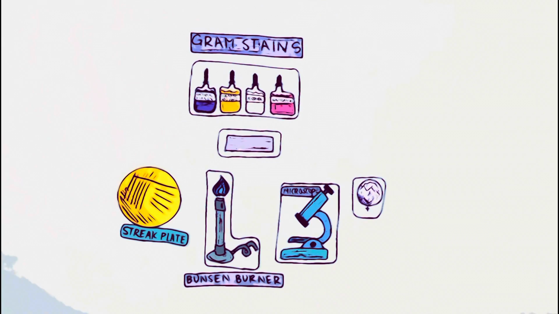After the staining process, look at the cells underneath a microscope. If the cells are purple, they are gram-positive, and if they are pink, they are gram-negative.